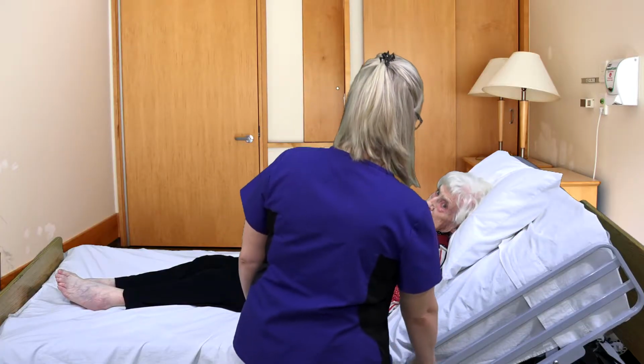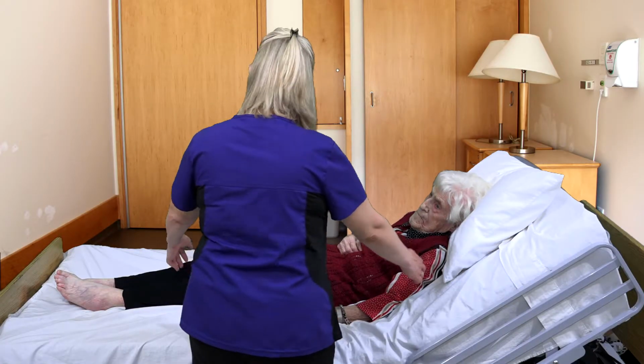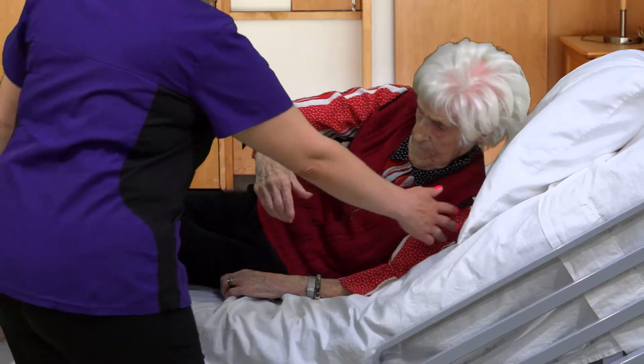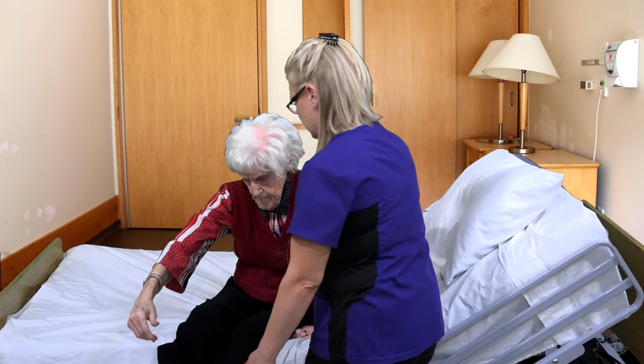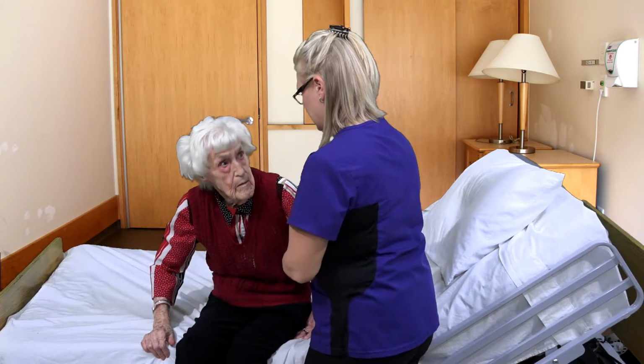Good. Okay, Mildred, you can use your hands to help. Bring your feet to the edge of the bed. Use your hands. Sit up so that you're sitting right on the edge. Yeah, you can put your hand here.